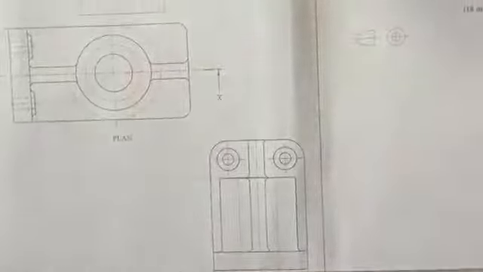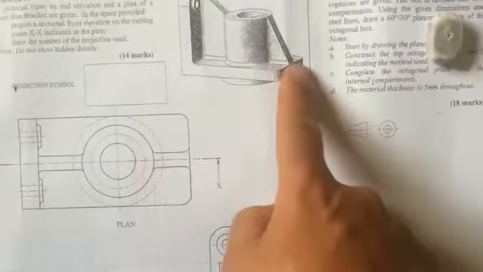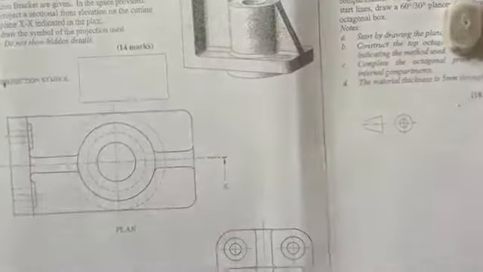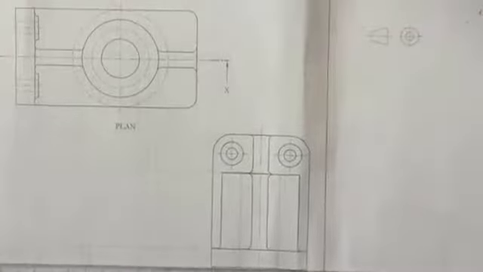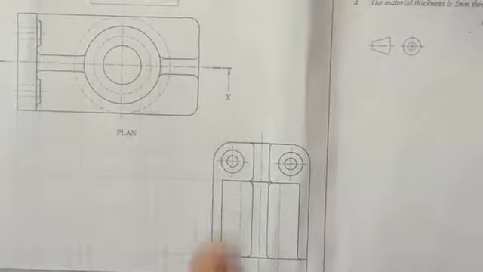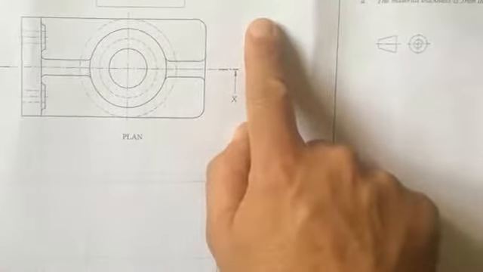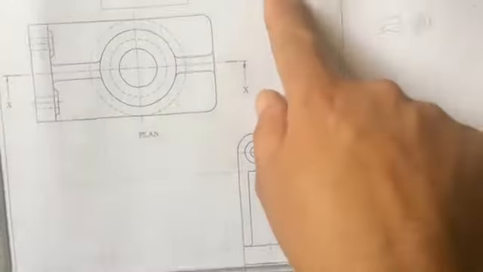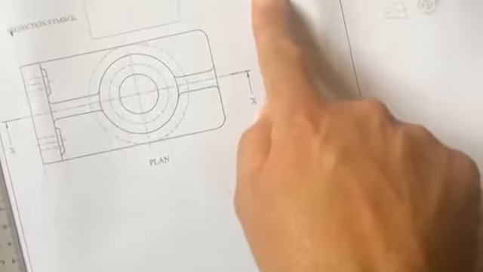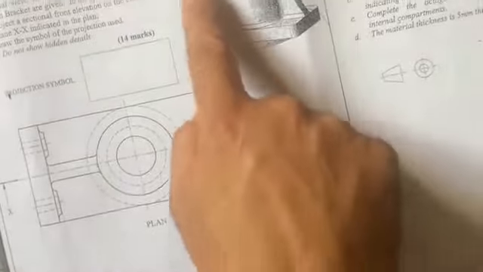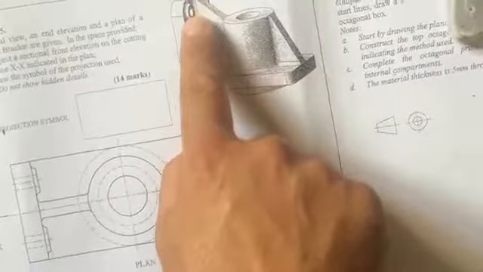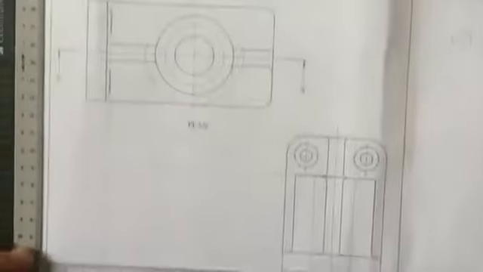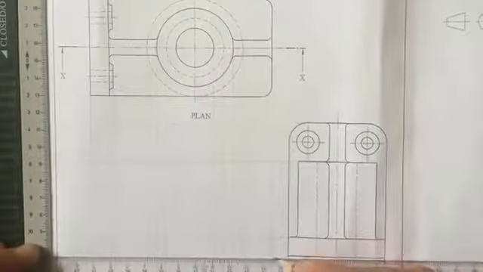So always first imagine that it's an outside view. You've got that L shape, a cylinder in the middle, and two webs. It's a very simple shape. Be careful of the detail. You've got an embossed hole there, embossed holes there and there. So the L shape starts from here.